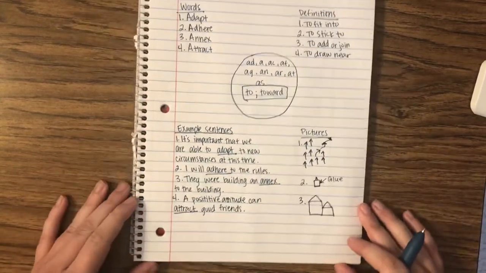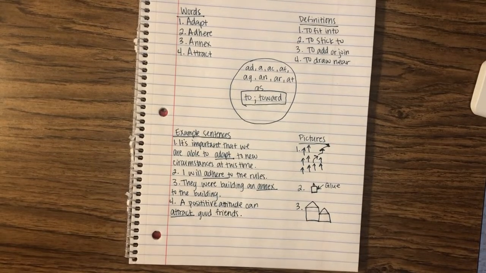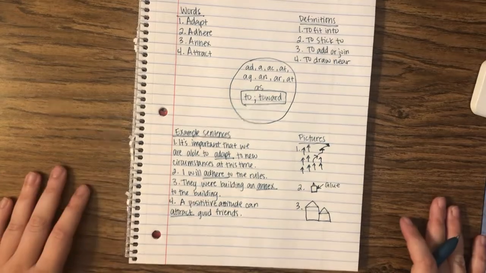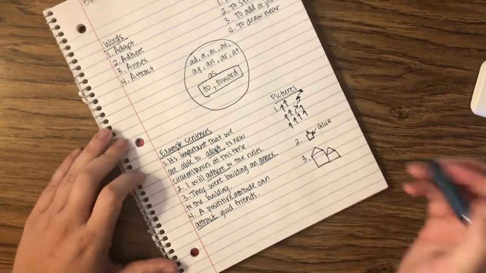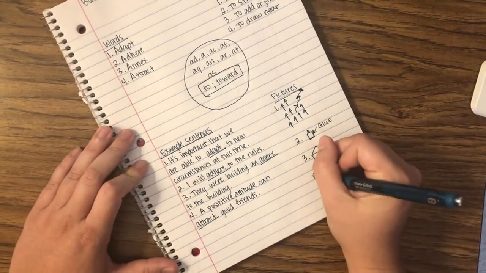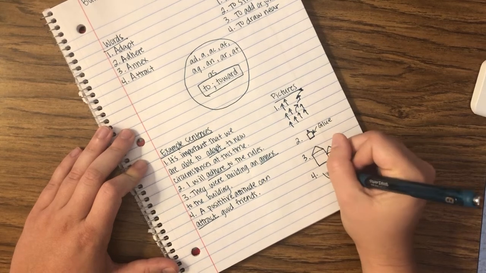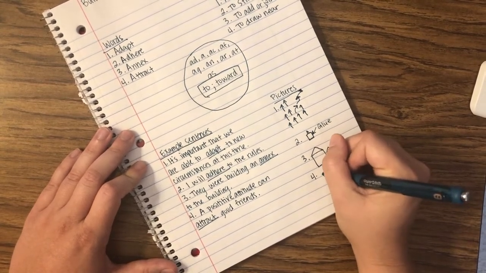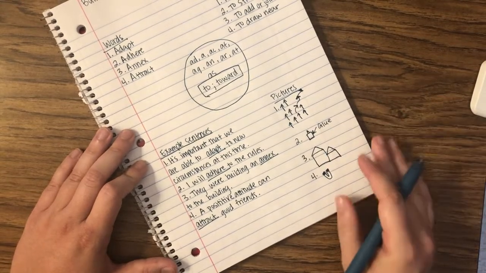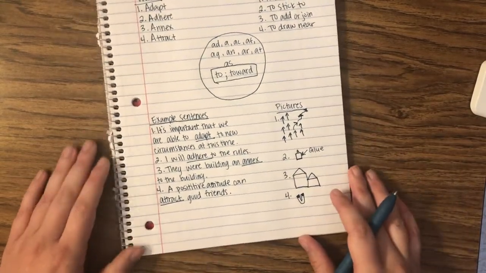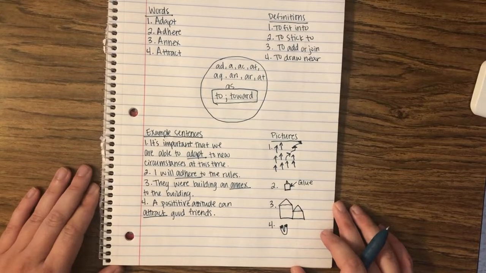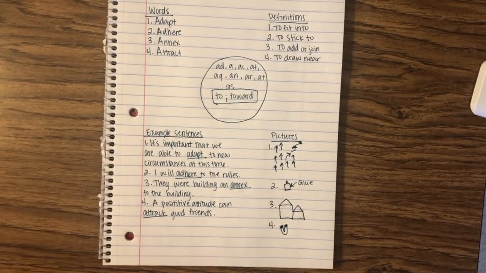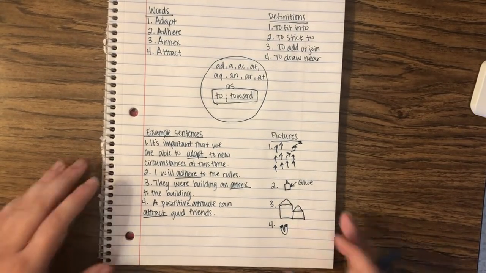So what does that mean? That means the more positive our attitude is, the more likely people are to draw near to us, to attract to us. And a good picture to help us remember attract would be a little magnet. So if you could just draw a little magnet near your number 4, that can help you remember that attract means to draw near, just like magnets attract to each other.